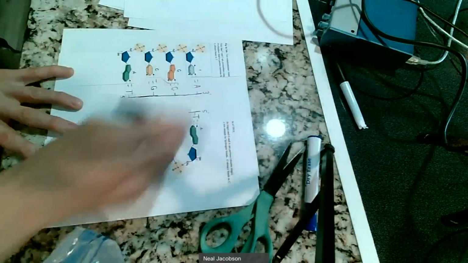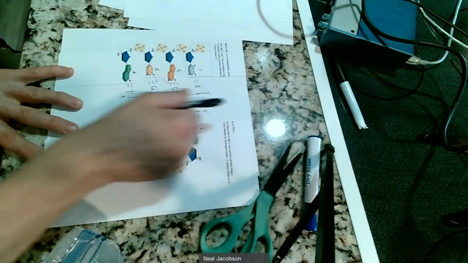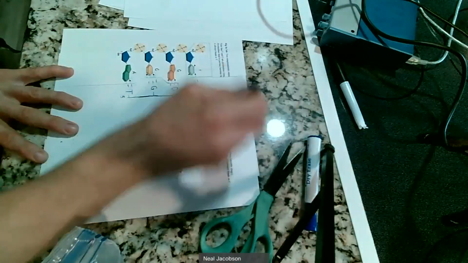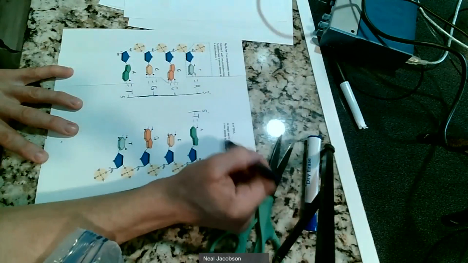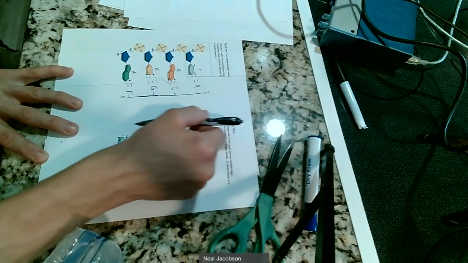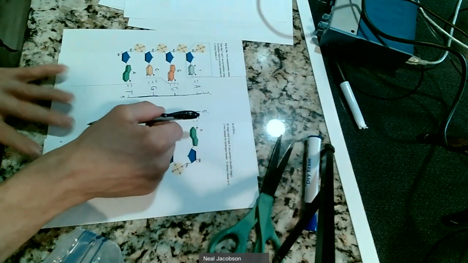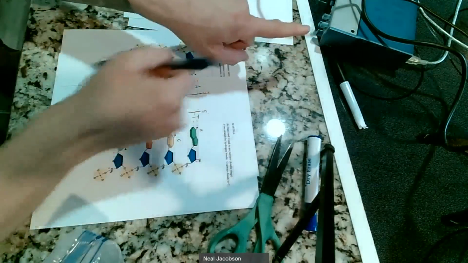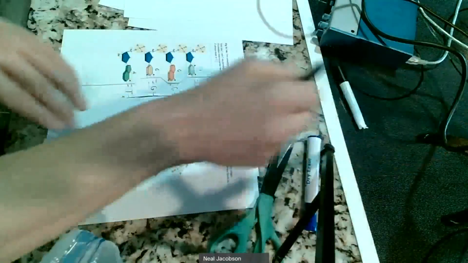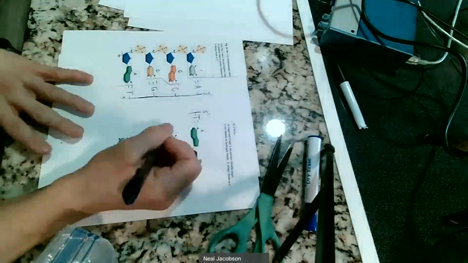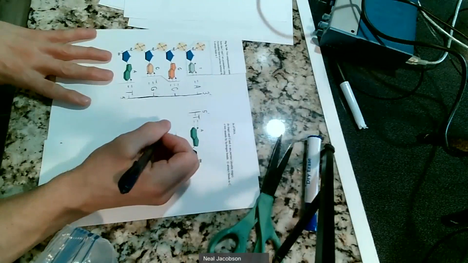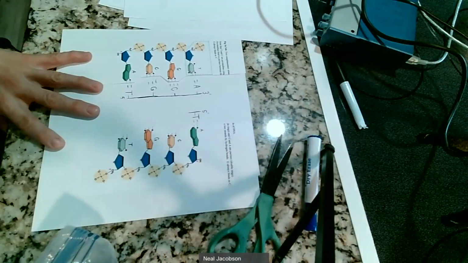Now this would be the lagging strand, and it would have to go the opposite direction. So there'd be a primer up here at the top, there'd be a primer, and then the polymerase would be copying this direction. The problem is that the fork is going that way, so it's got to hop off and run ahead, and then copy backwards. Hop off, run ahead, and copy backwards. And hopefully that makes sense. That kind of goes hand in hand with the replication lecture we did.